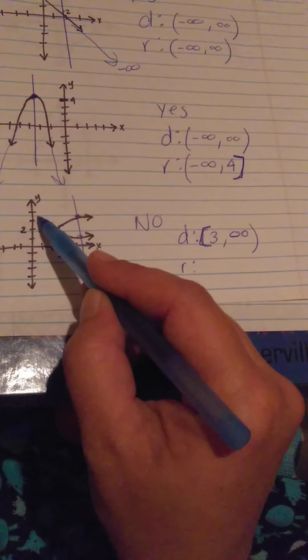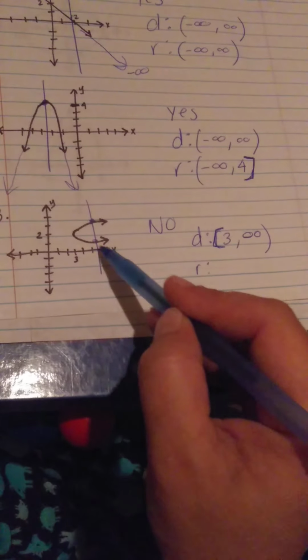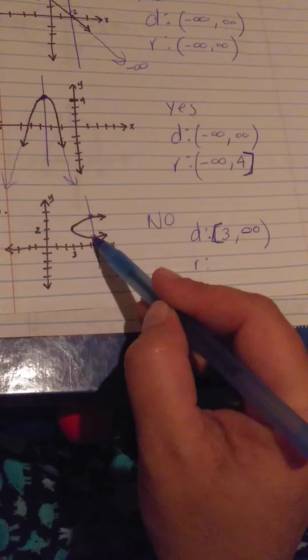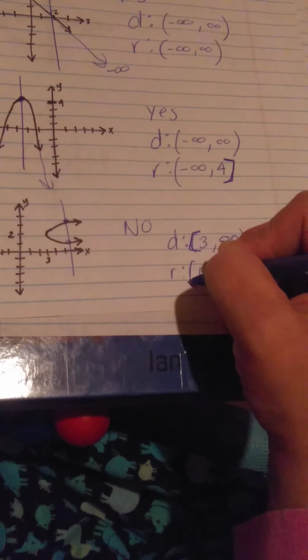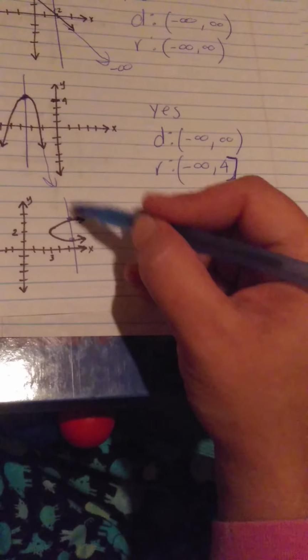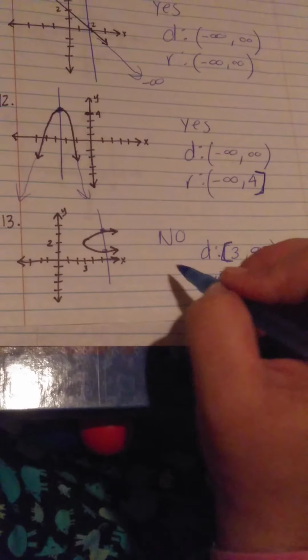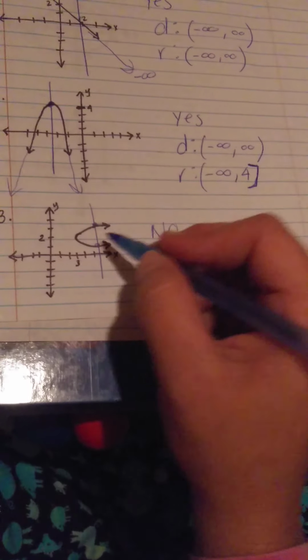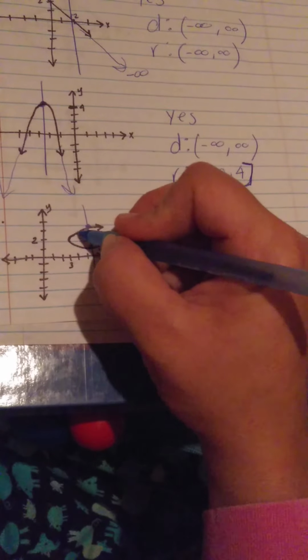drawn it a little messed up, but I think it's 3 and 1. So the range will be from 1 to 3, inclusive. Well, no, because these points aren't right. I'm sorry, that's not right. The range from here to here, that was not right. The domain is correct, but the range, actually, when you look at it, it goes like this.